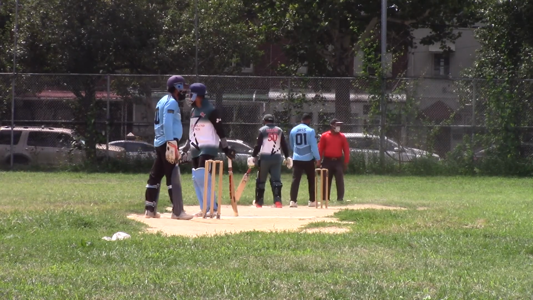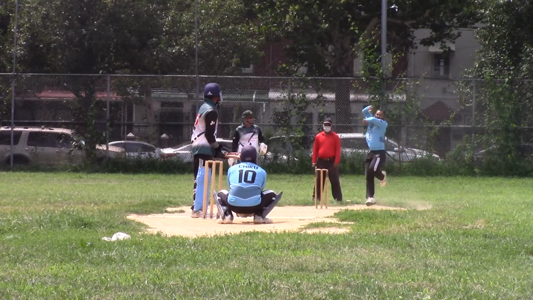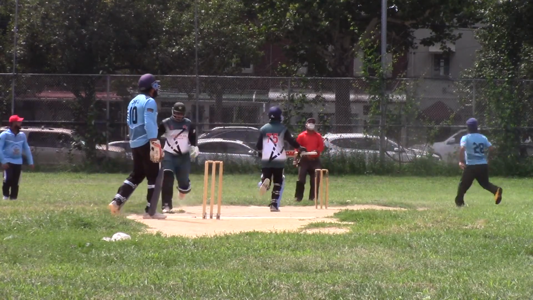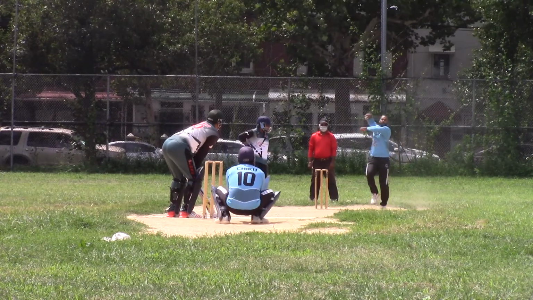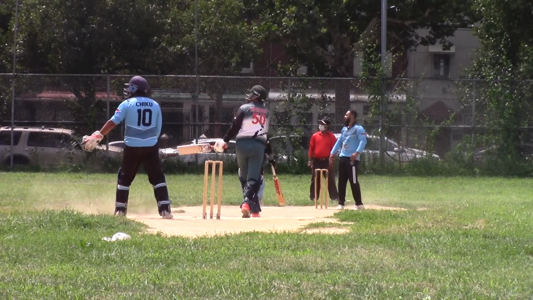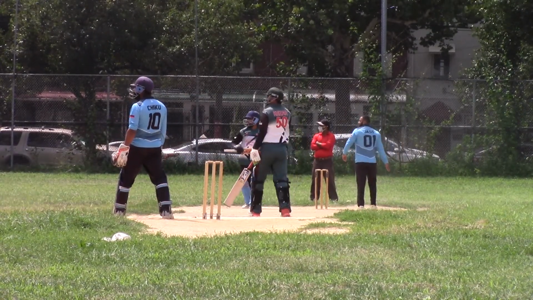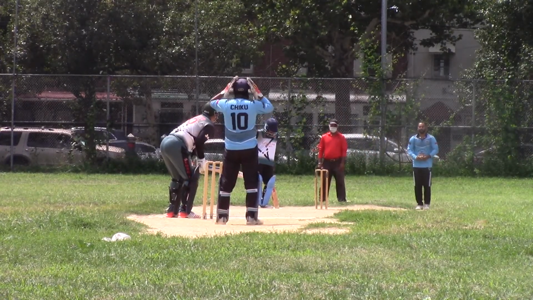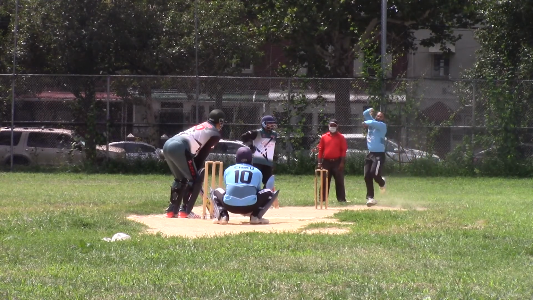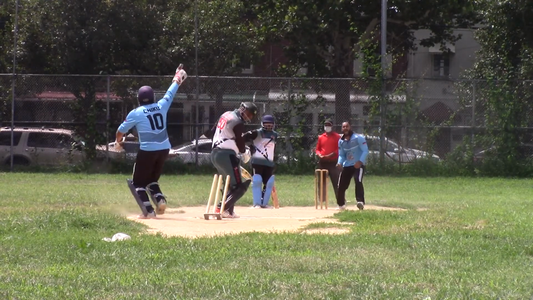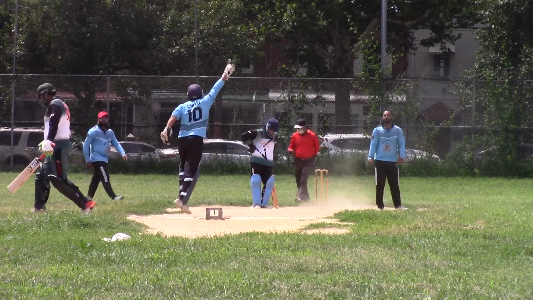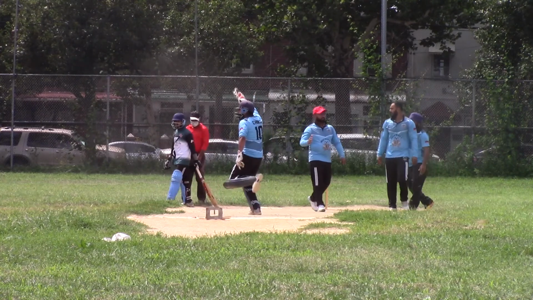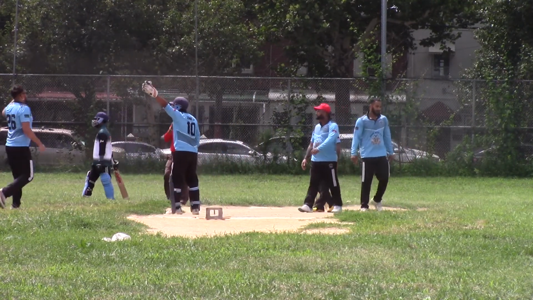Better delivery there. Single. Jazz bowls to Kizar, who picks that one up. Goes all the way, 6 runs. There's Jazz, ball to Kizar again. Oh, and he's yorked himself. And Jazz gets another wicket in his fourth over, adding to the 6 that he got yesterday against Everest ACS.